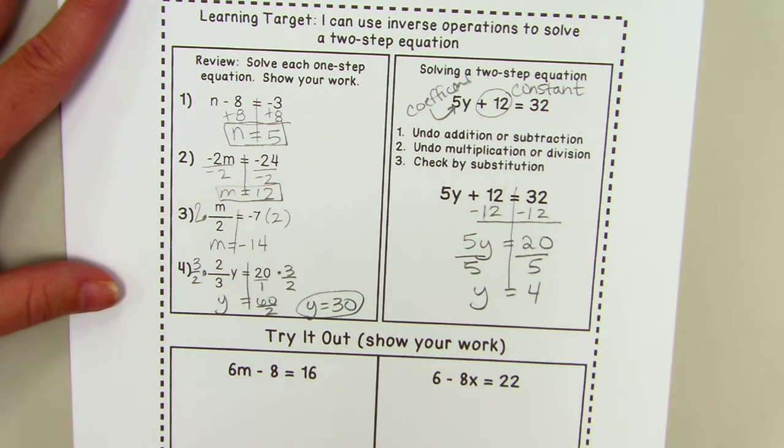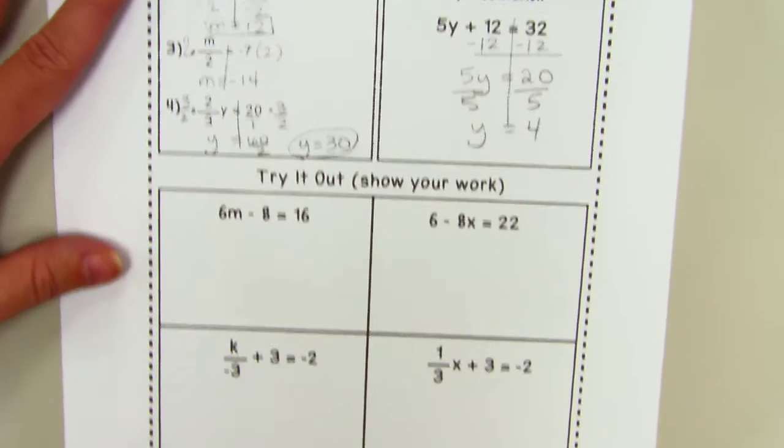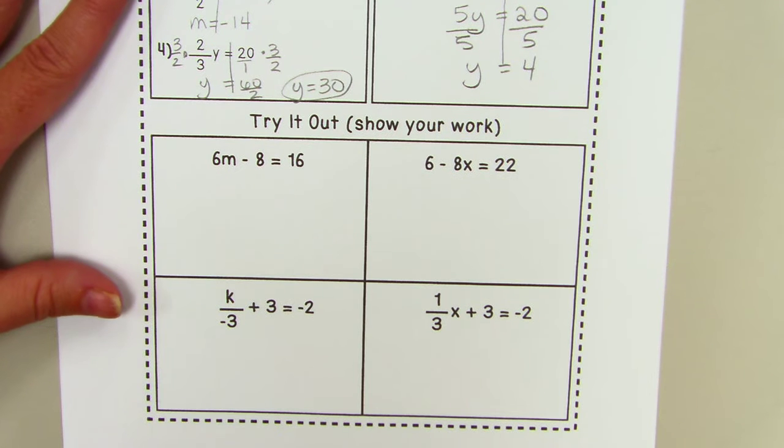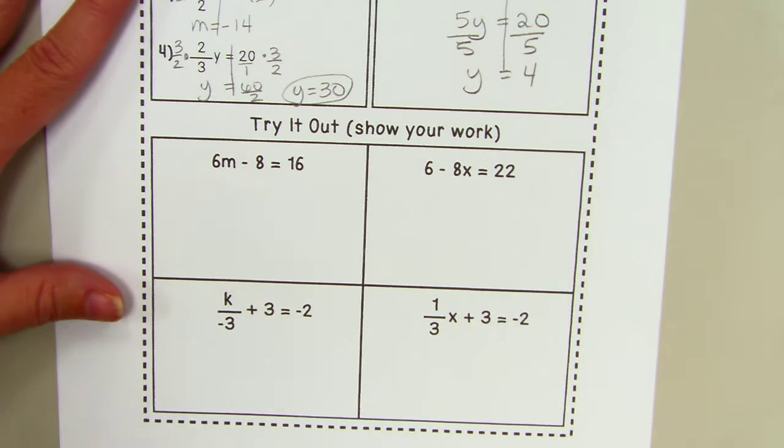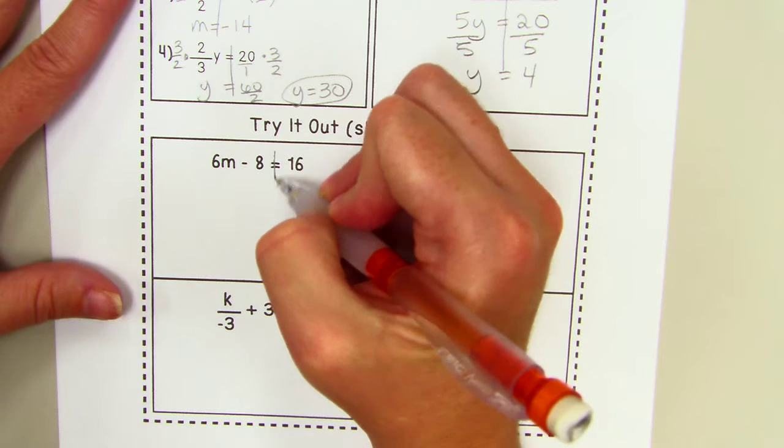Okay, I would like for you to pause the video and do the try it out on your own. When you are completed with that, then come back and check. So pause the video now. Alright guys, let's check and see how we did.